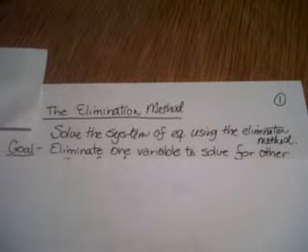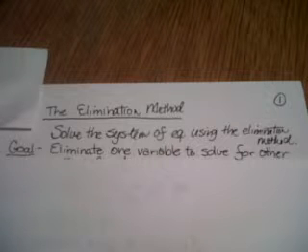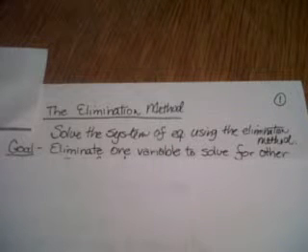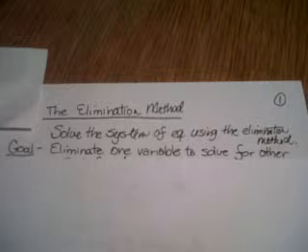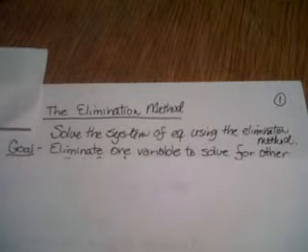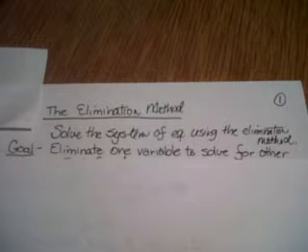So now we will take another look at a way to solve systems of equations, and this will be using the elimination method. In the elimination method, our goal is to solve the systems of equations by eliminating one variable to solve for the other. So let's take a look at an example, and that will really show you how it works.